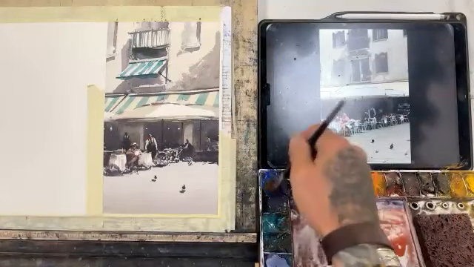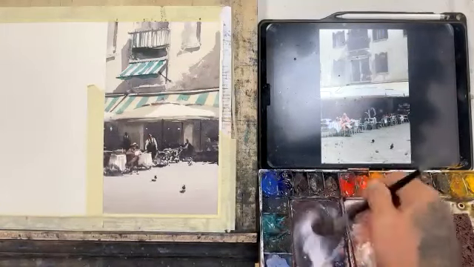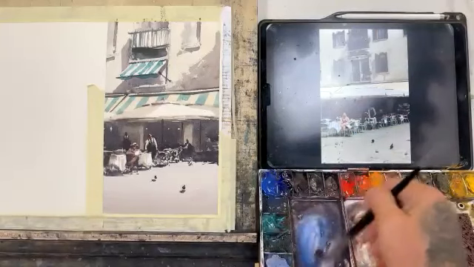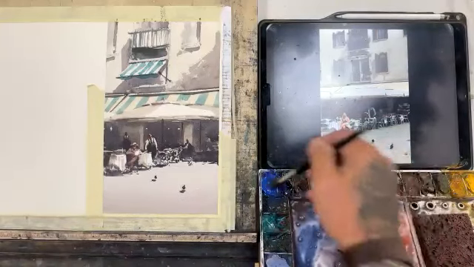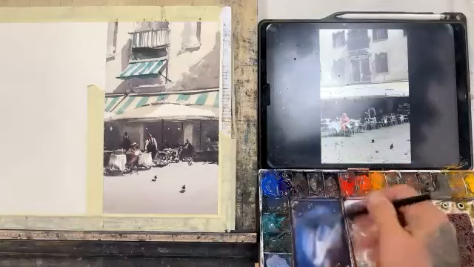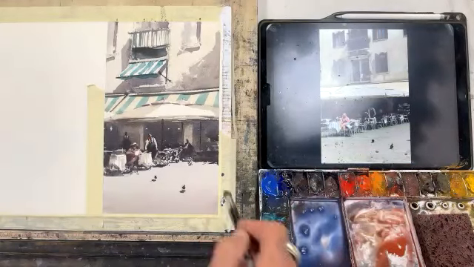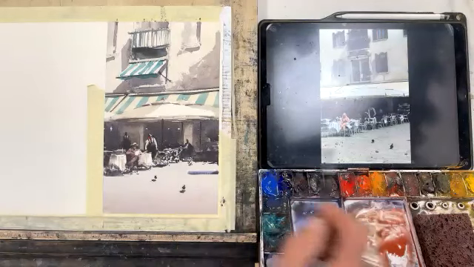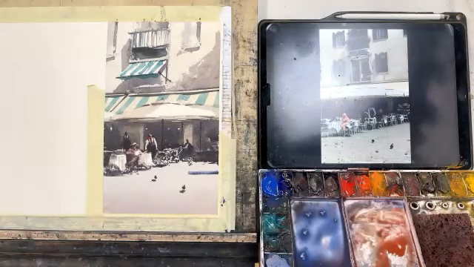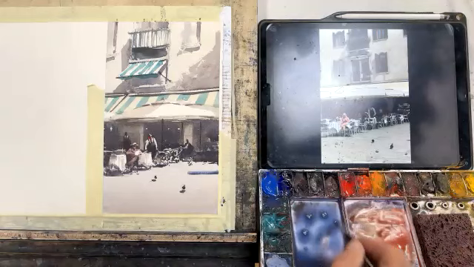But I'm not going to do it too dark. I'm going to keep it almost like a glaze. But this is so light that if I go too heavy with it, it'll look really bad anyway. So let's see, that's a test.